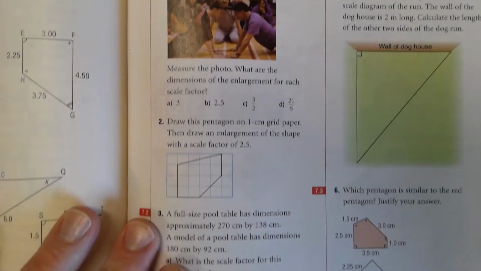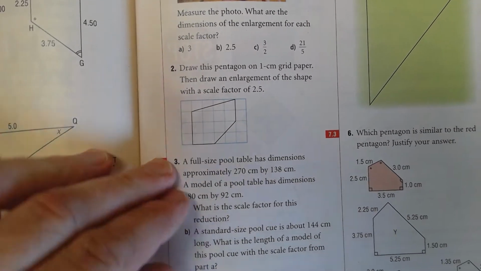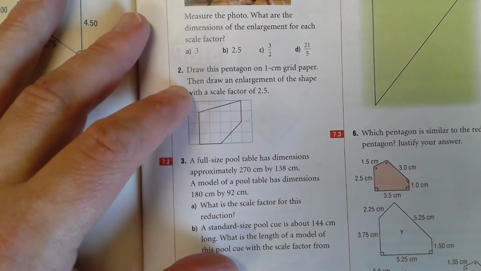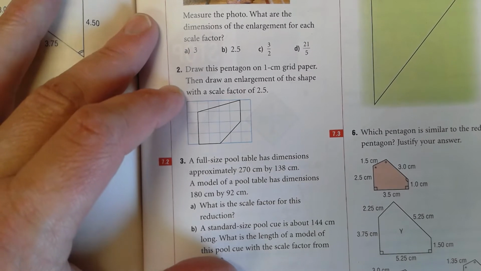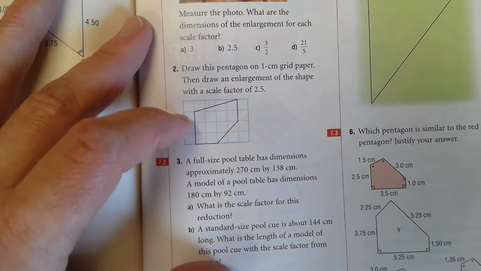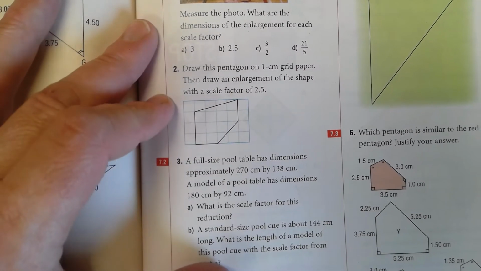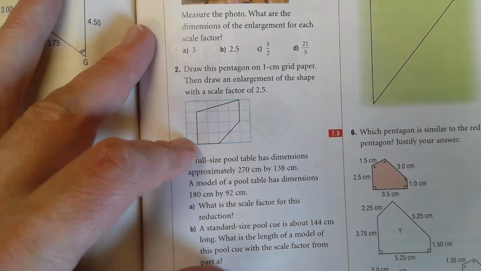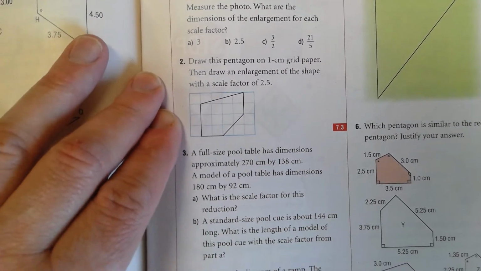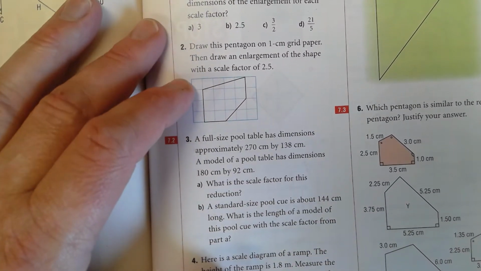Page 377, number 2. Draw this pentagon on 1 centimeter grid paper, then draw an enlargement of the shape with a scale factor of 2.5. Make it on the grid paper, enlarge it by 2.5, and you're done. Just make every line 2.5 times longer than it already is.